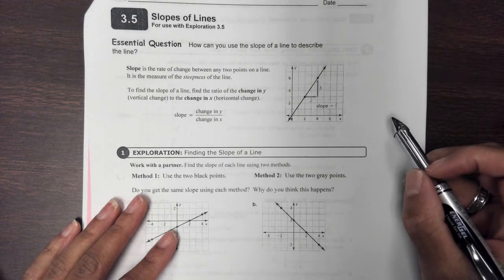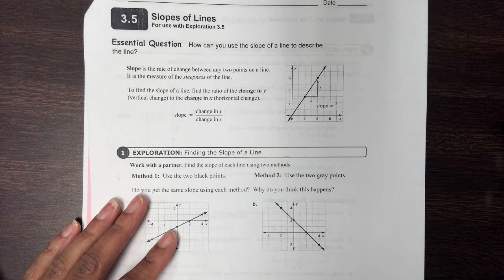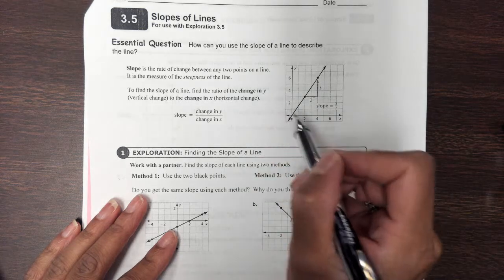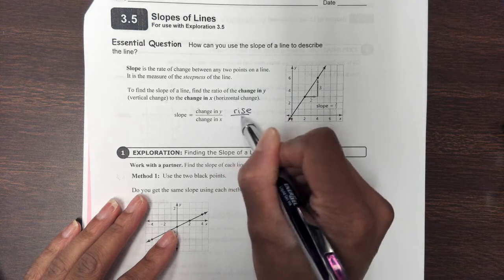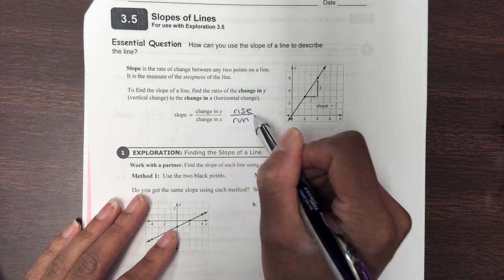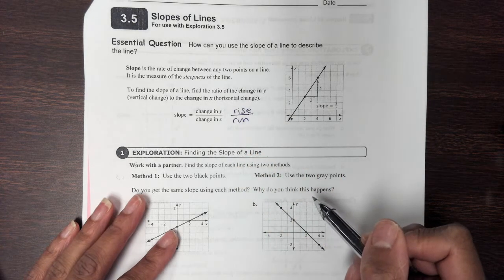And to find the slope, you have to find the ratio of the change in y, so it's vertical change, and the change in x, which is horizontal change. So this also can be said as rise over run. That should be familiar from what you learned when you took Algebra 1.